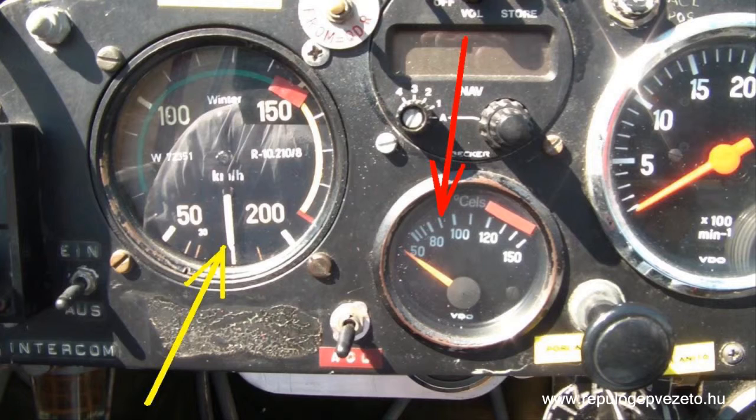The following switch is the rotation strobe light switch. The strobe light has to operate when the engine is running. We don't turn it on because this light discharges the airplane's battery. We are going to switch it on when we have already started the engine up. On the left side of the airspeed indicator there is the internal radio communication switch. If it is in the on position, pilots are able to speak with each other.